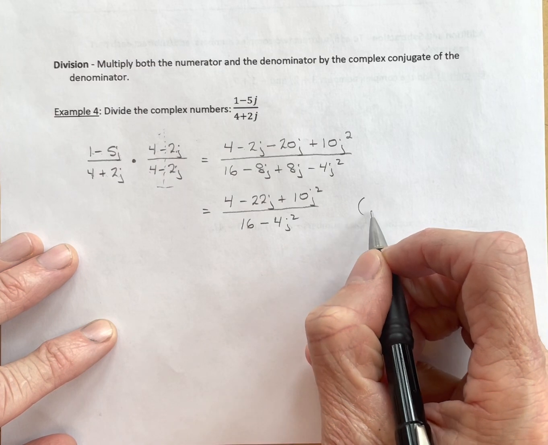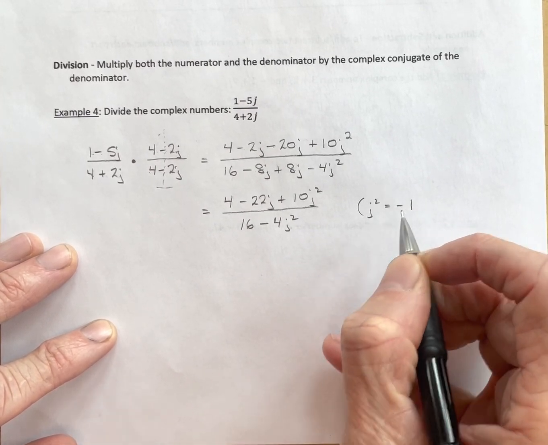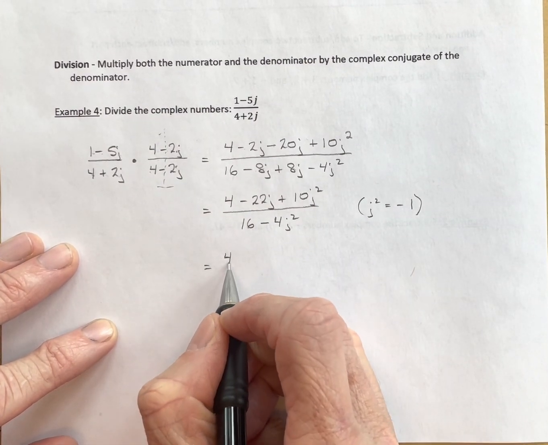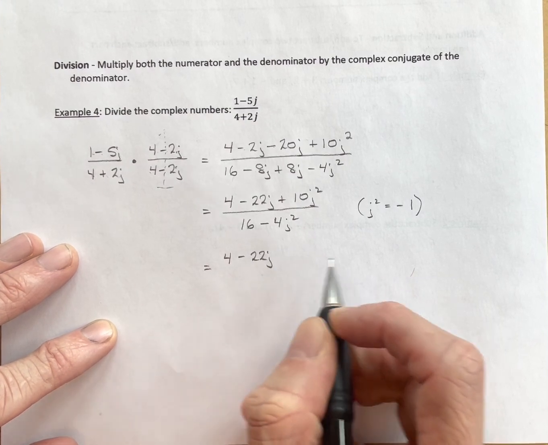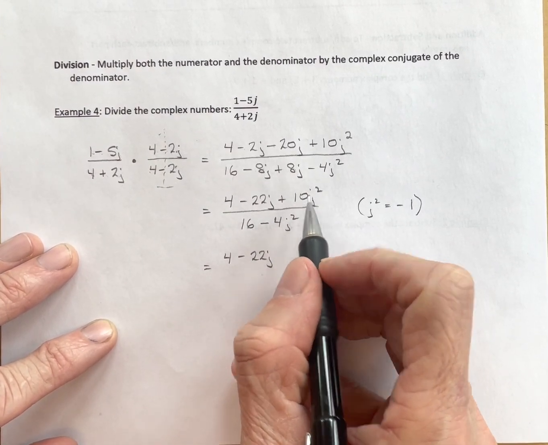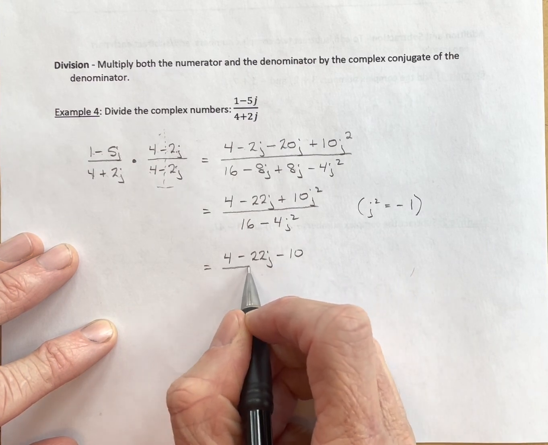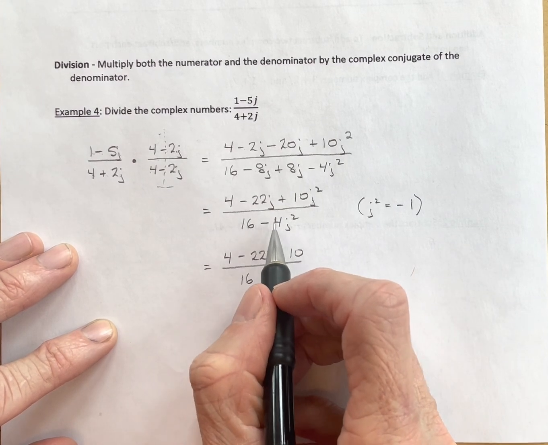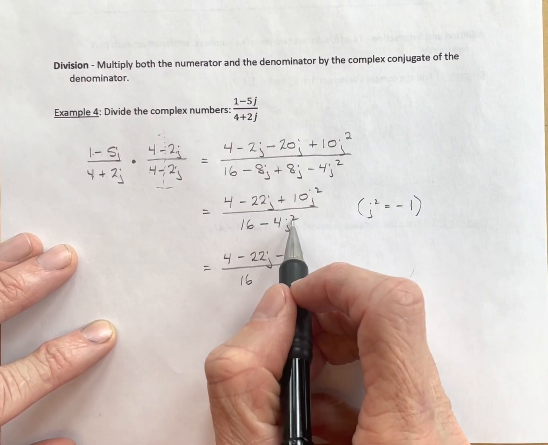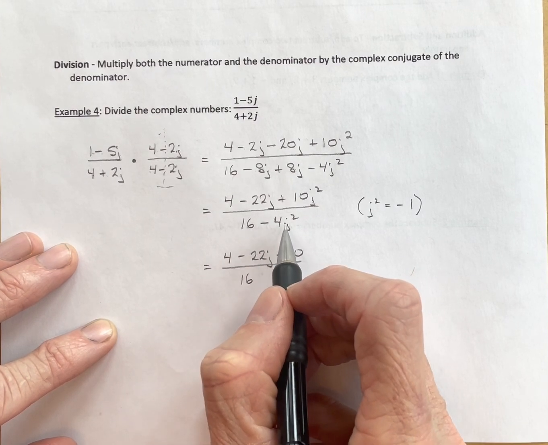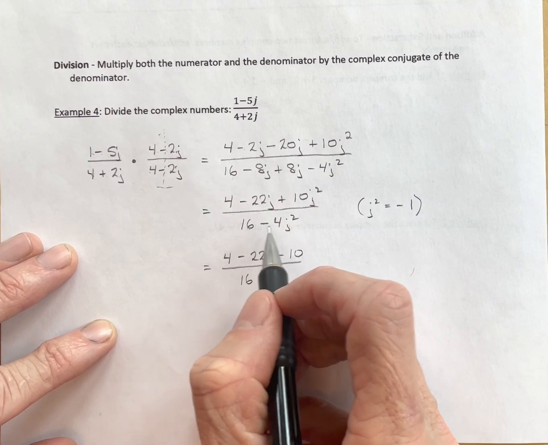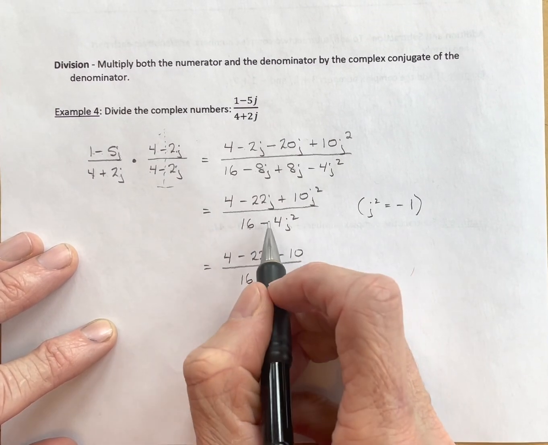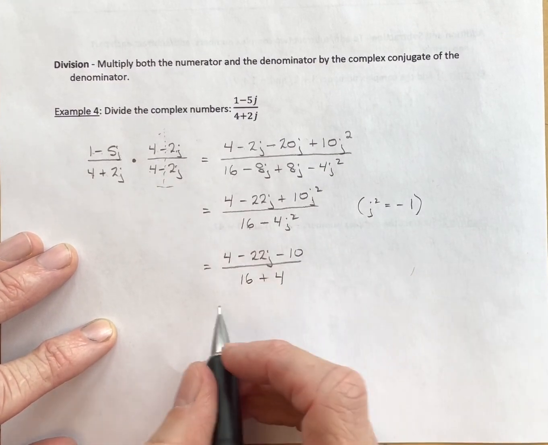Now here's that place we want to remember. j squared is equal to negative 1. So we can apply that. So we have 4 minus 22j. If this is negative 1 times 10, that is negative 10. And then we have 16 minus 4j squared. Well, if j squared is negative 1, negative 4 times negative 1 is positive 4. So we have 16 plus 4, right? Negative 4 times negative 1 is positive 4.